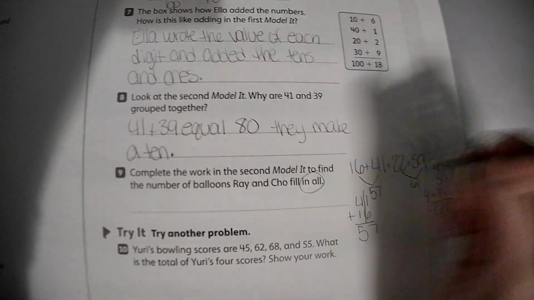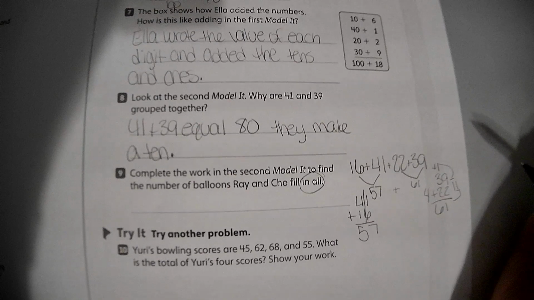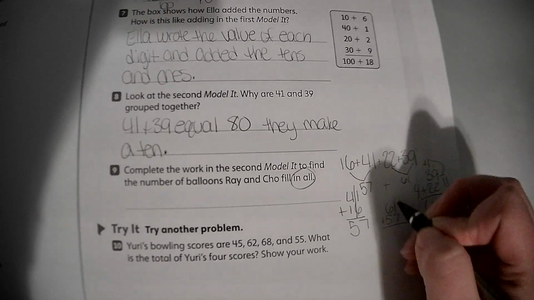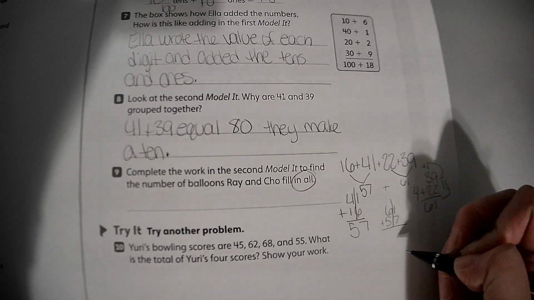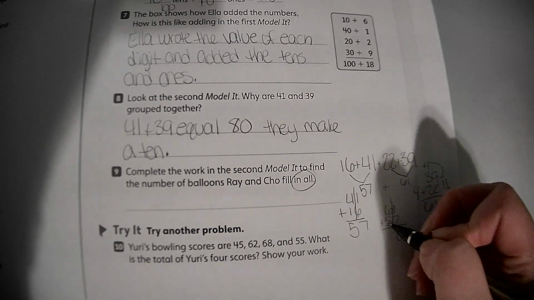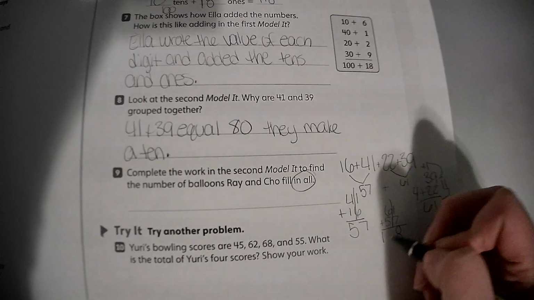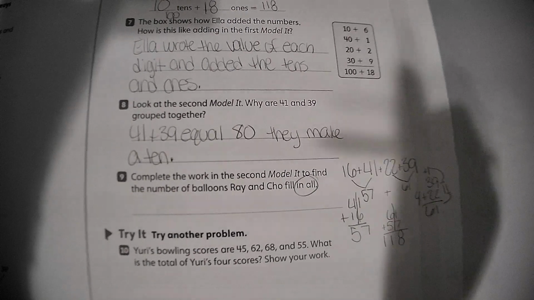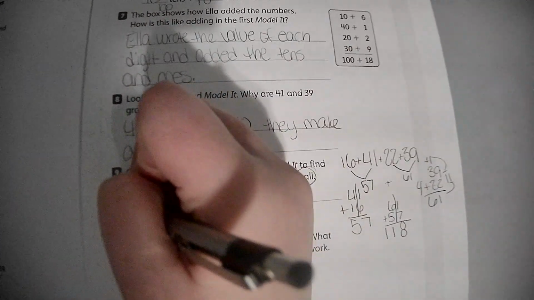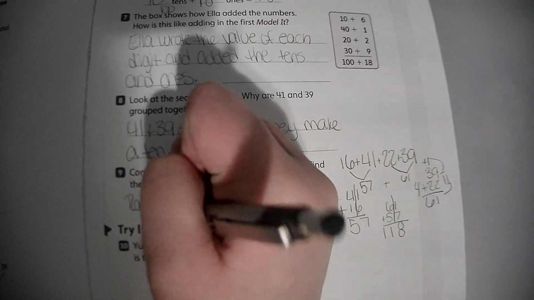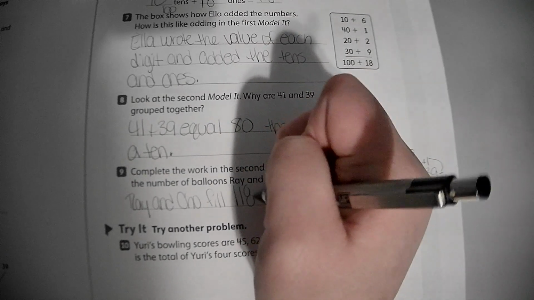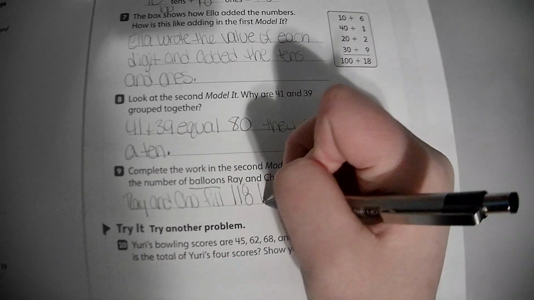Now we have two answers, but that does not tell us in all. So we have to add 57 and 61. 61 is bigger. 57 on bottom. What's 1 plus 7 more? Good, it's 8. And 6 plus 5 is 11. So the answer is 118. So Ray and Cho fill 118 what? Balloons.